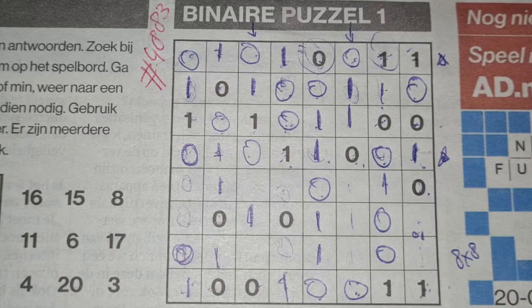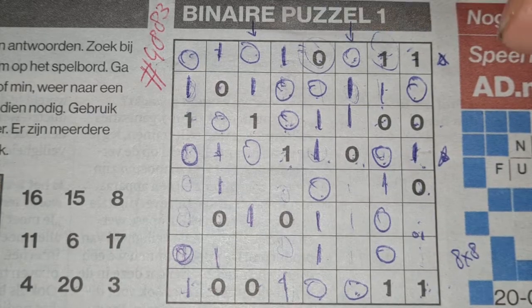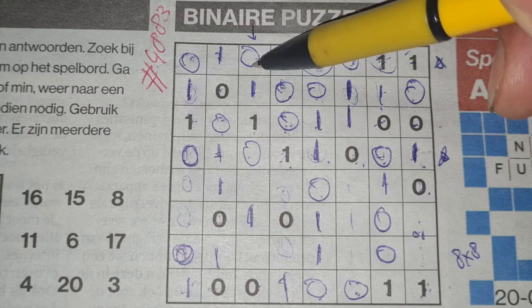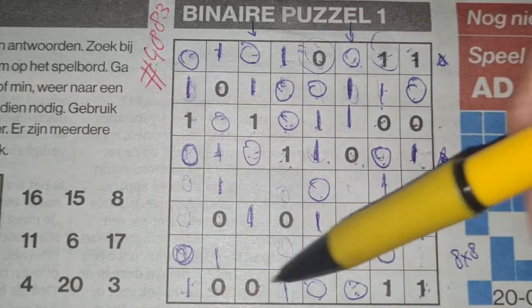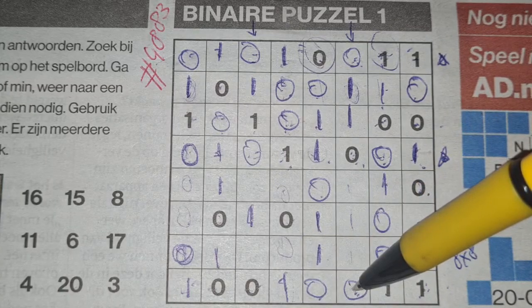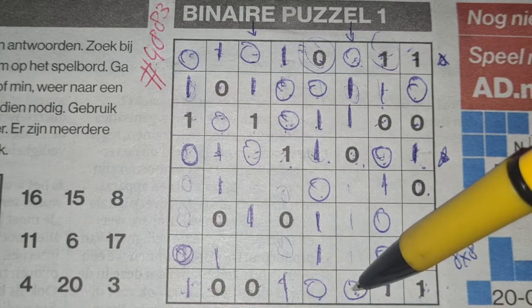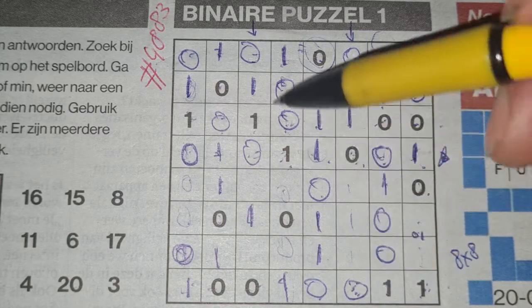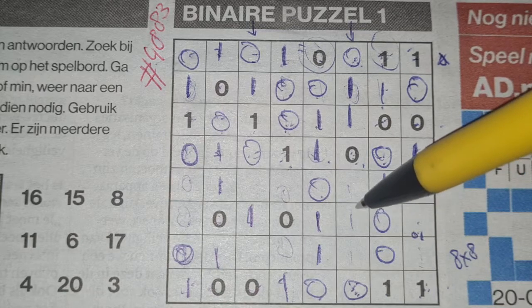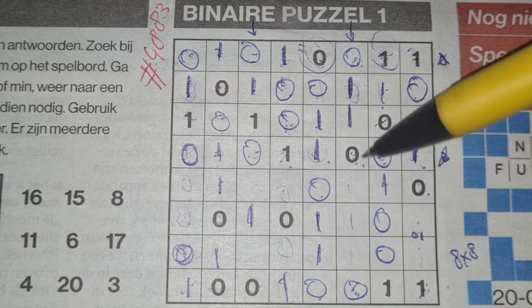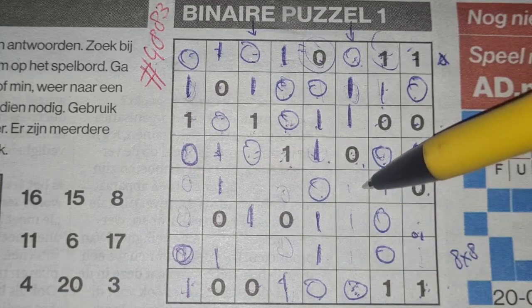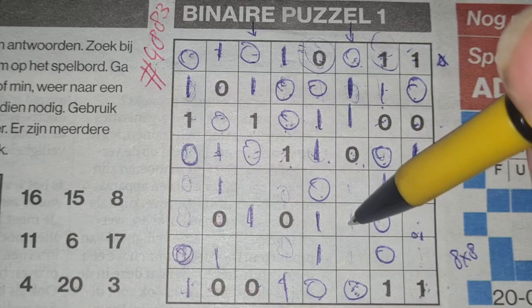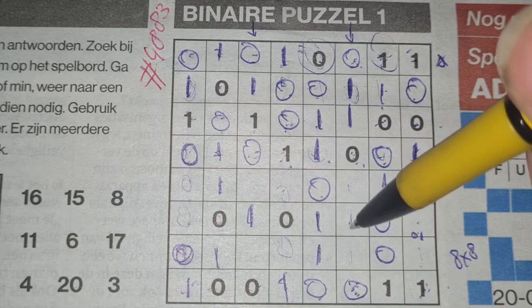Look only at the O's. Here we have an O. Here we have an O. And the third O. So, if I place, wait, no. I thought we had an O. Can I place the 1 here?